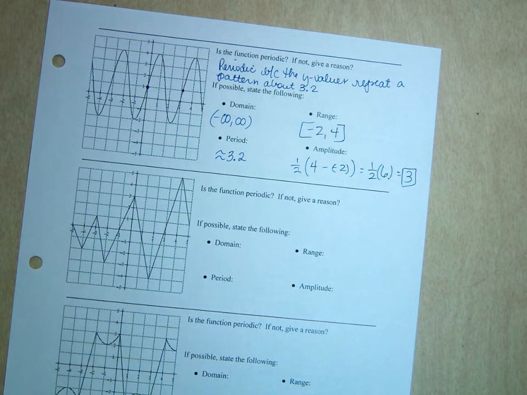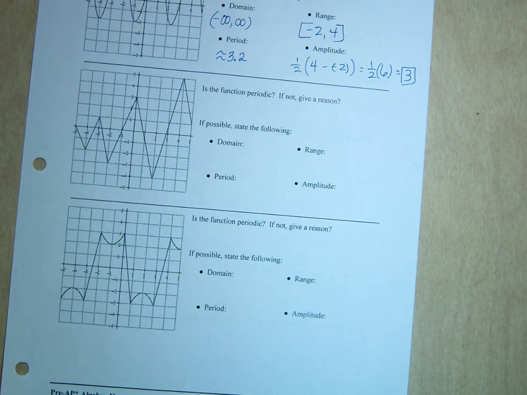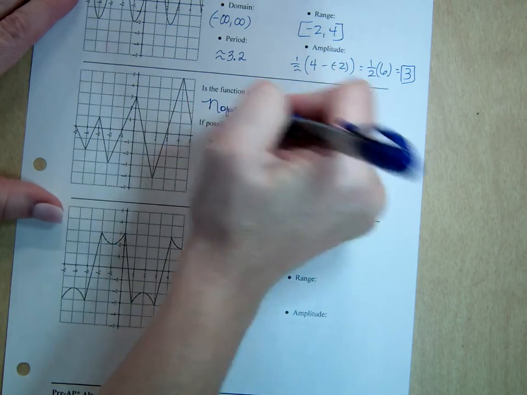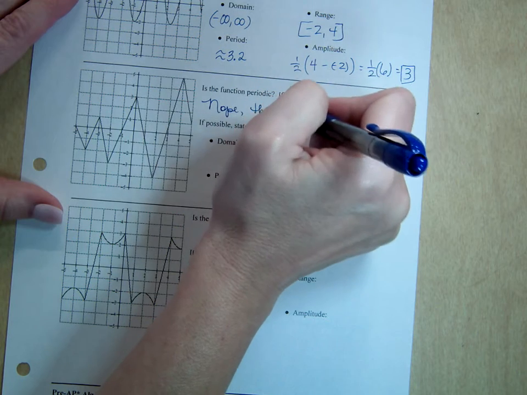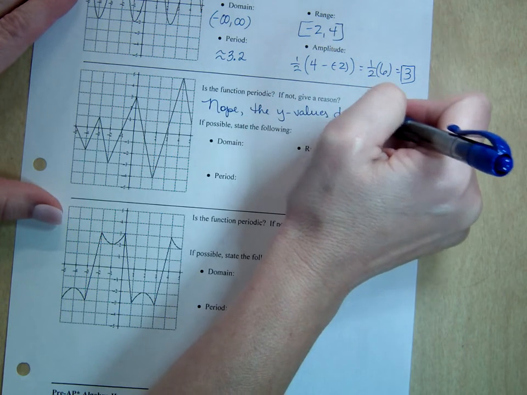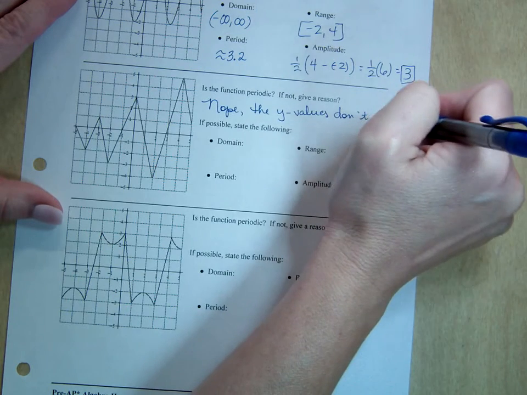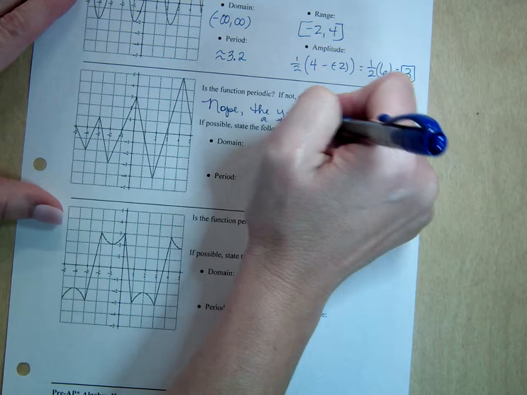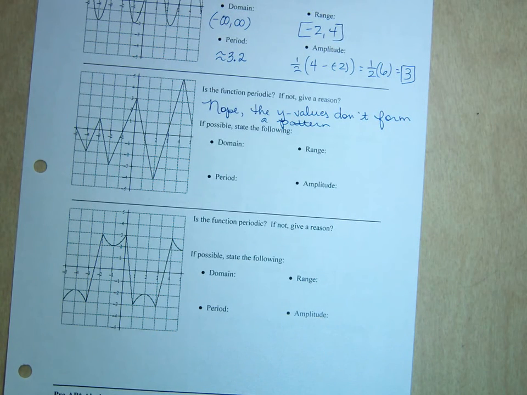What about this one? Is that a periodic function? No. Why not? Well, the y values don't form a pattern. A repeating pattern, I guess you could say, if you wanted to talk about repetition.